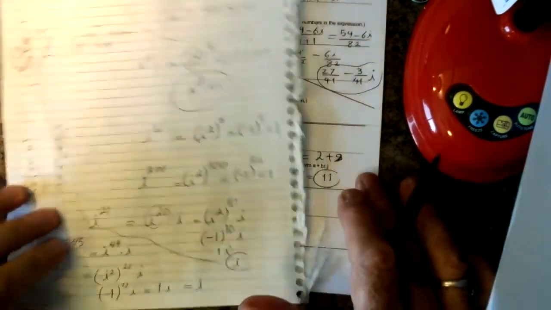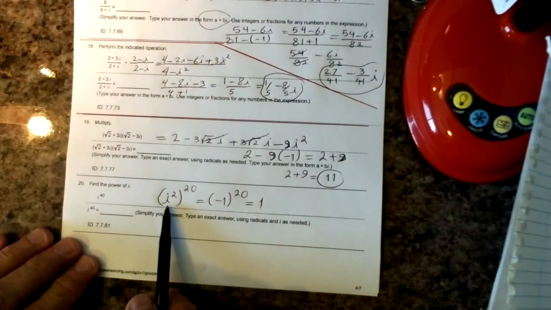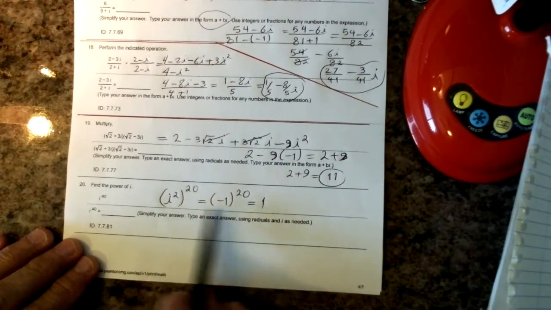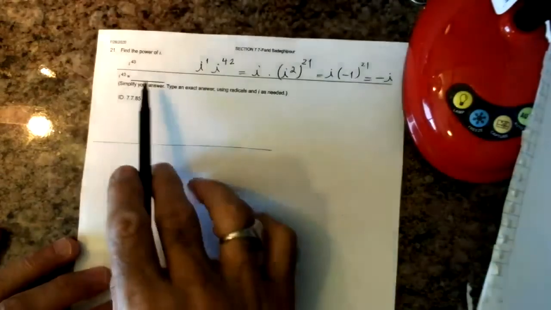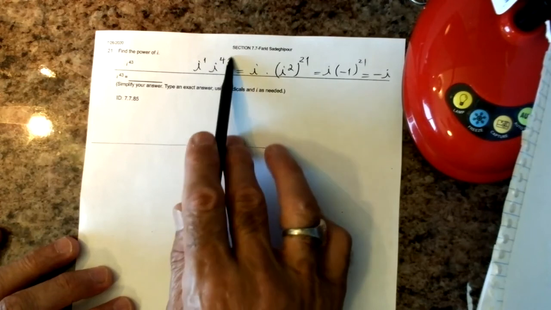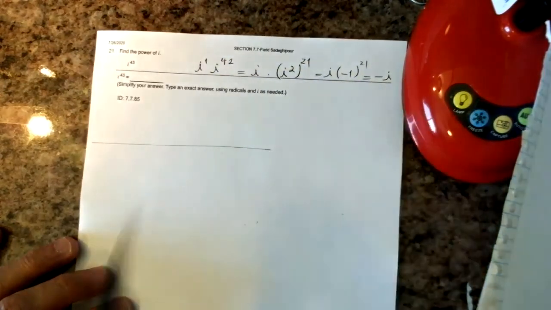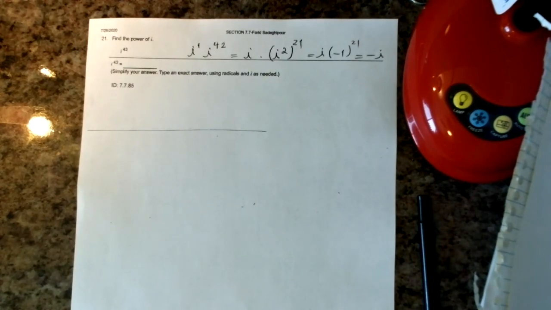So then, if that's the case, you have i⁴⁰ is like that, and i⁴³, look, i⁴³ is an odd number, right? Write it as i⁴² and i, and i⁴² is that. Okay, so that would be the end of chapter 7.